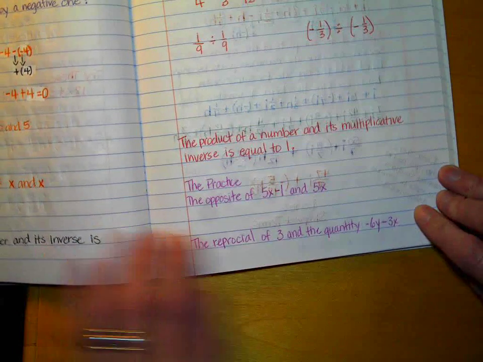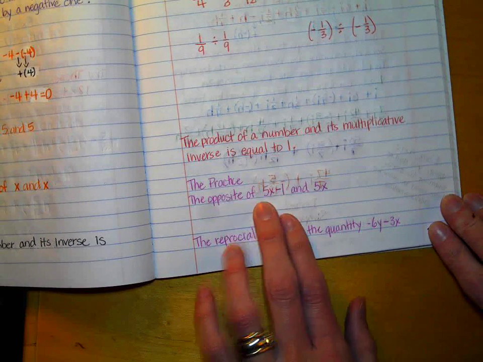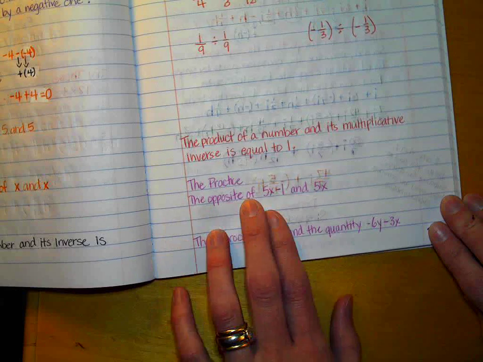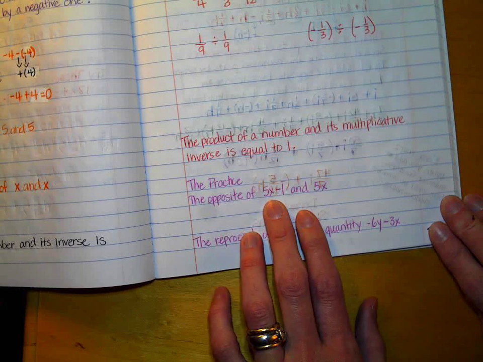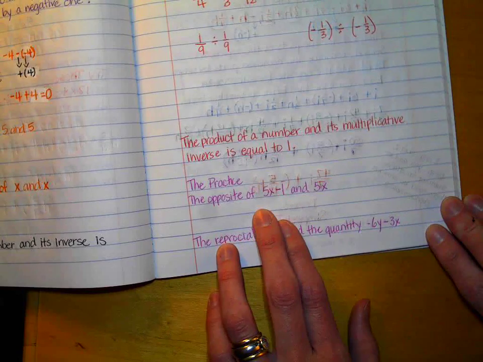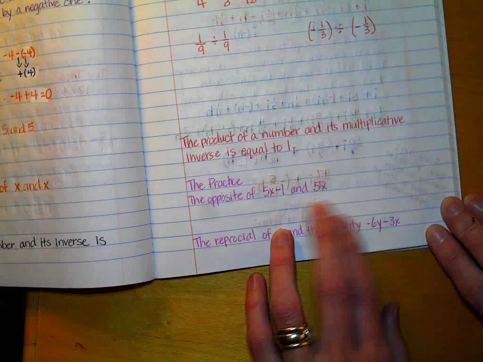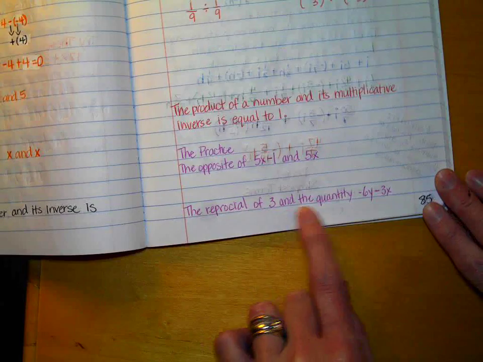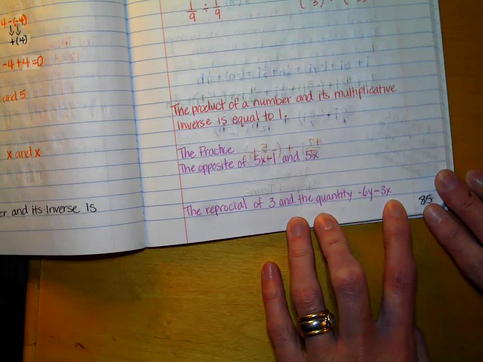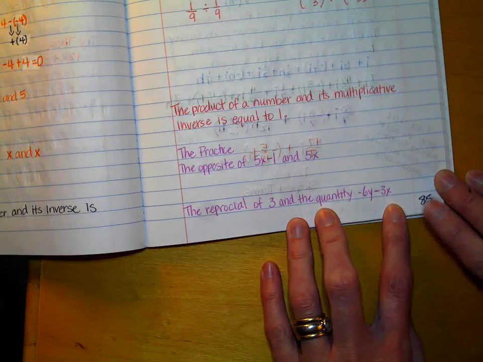I have two other problems that I would like you to practice. The first is the opposite of 5x minus 1 and 5x. So what's the opposite of 5x? Negative 5x. What is the opposite of subtracting 1? Adding a negative 1. So you have negative 5x plus a negative 1 and 5x. I want you to play with that and see what you come up with. The second one, the reciprocal of 3 and the quantity negative 6y minus 3x. You're going to try both of those, and we'll talk about them in class if that's a little confusing. They're kind of fun if you can figure out what the words mean.